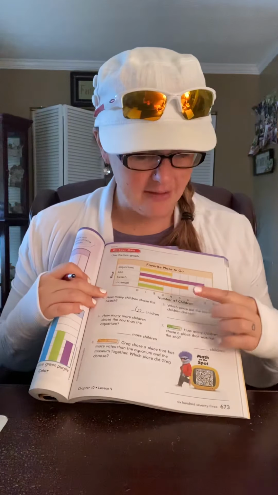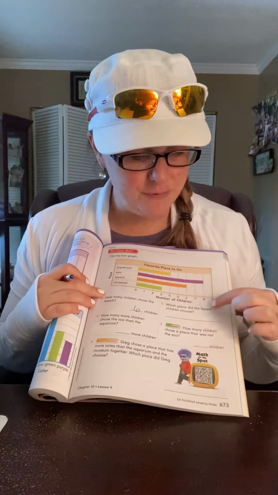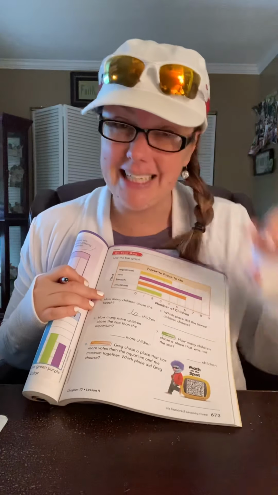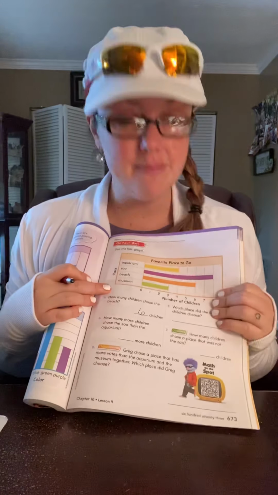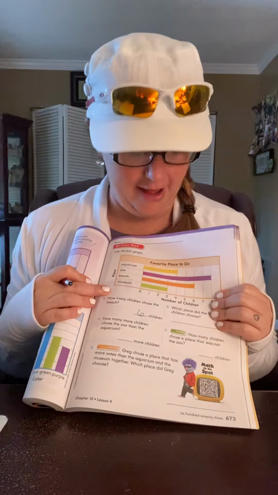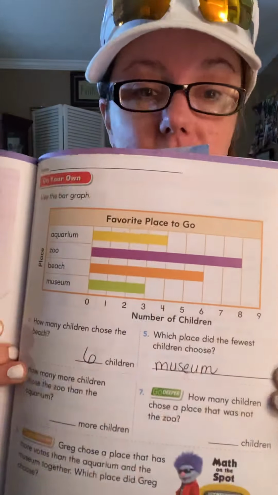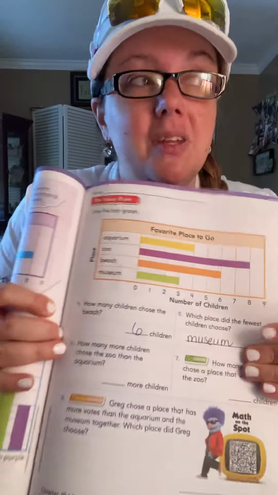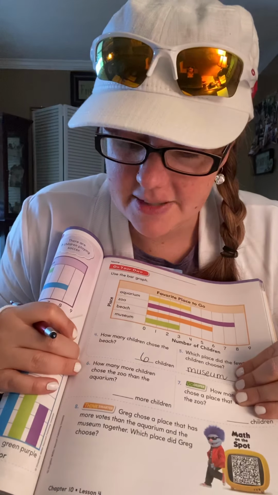Okay, guys, number 5. Which place did the fewest children choose? So there's that word fewest, itty bitty, right? So I'm looking for the smallest bar on the graph. And it looks like the museum is the smallest. So I'm going to write the word museum because it asked which place, not the number, right? Okay. Museum.